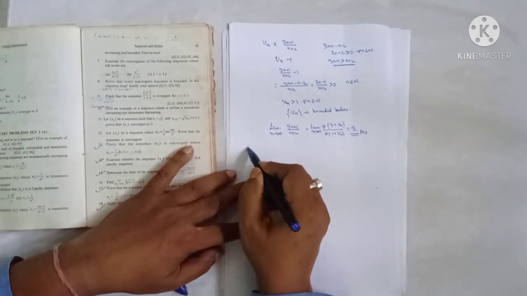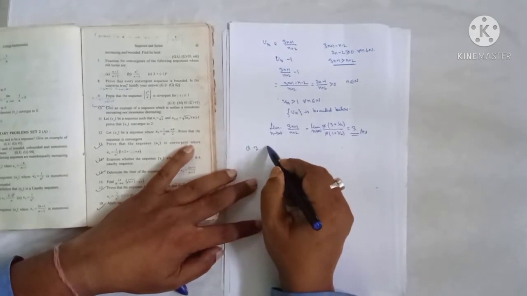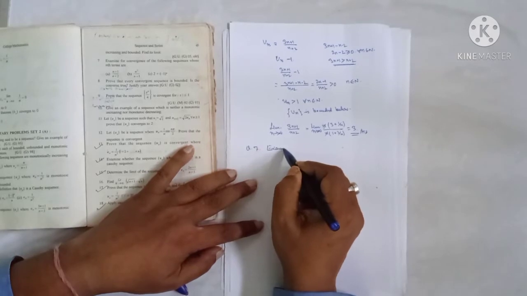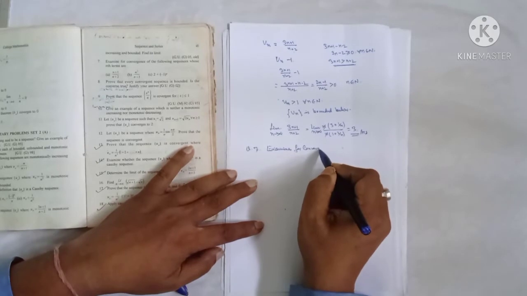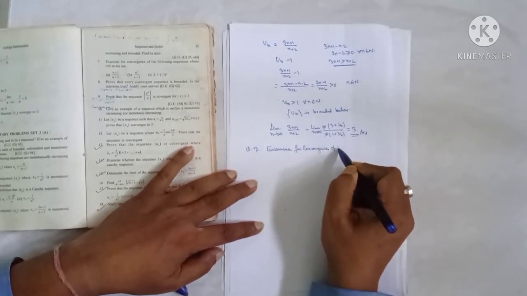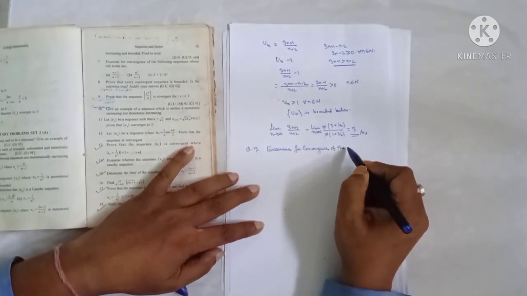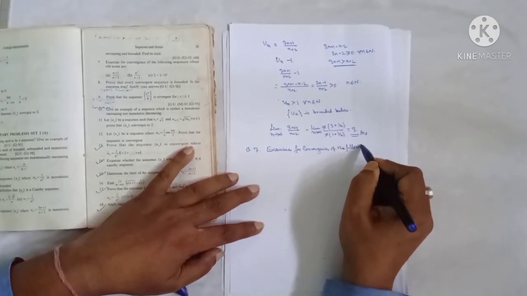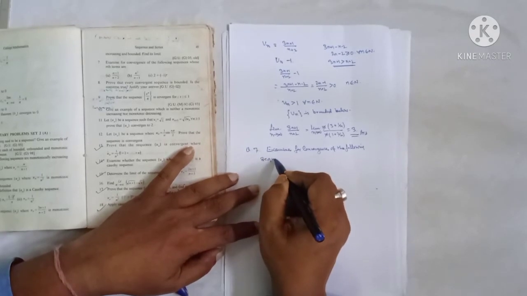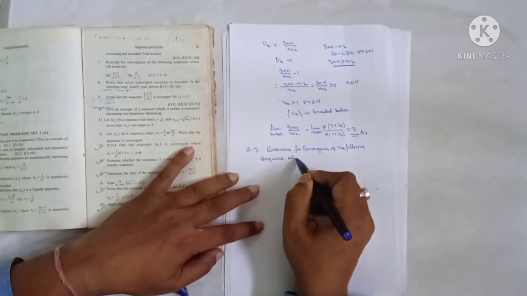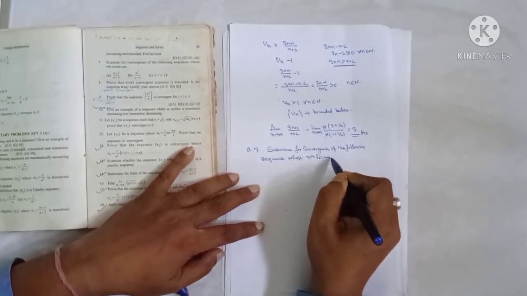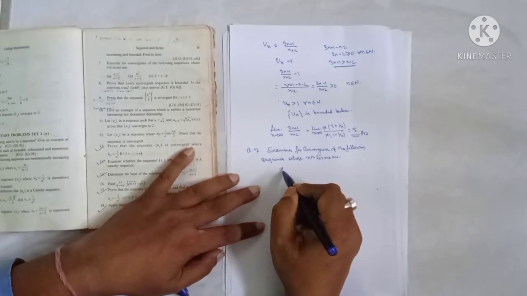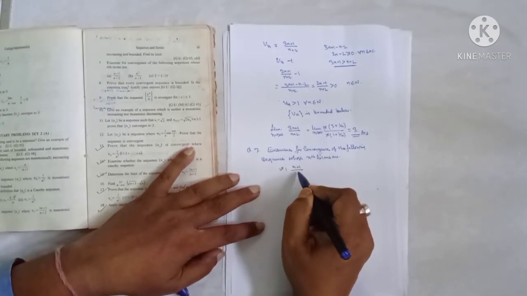Now question number 7. Here you see, examine for convergence of the following sequences whose nth terms are, this is a, n plus 1 by n plus 2.